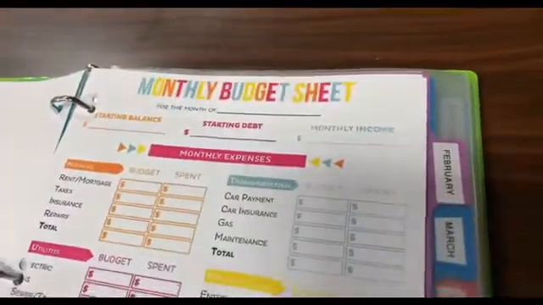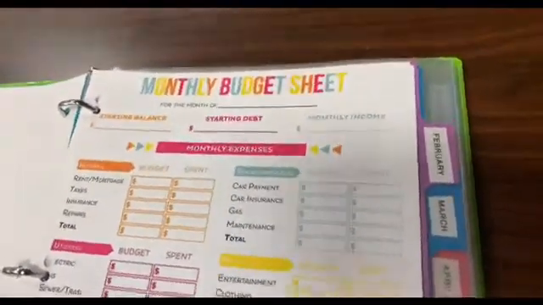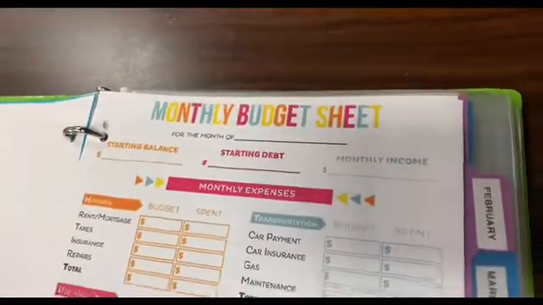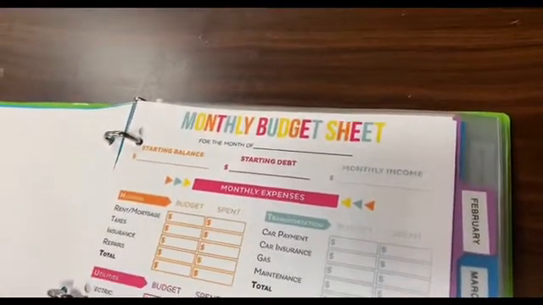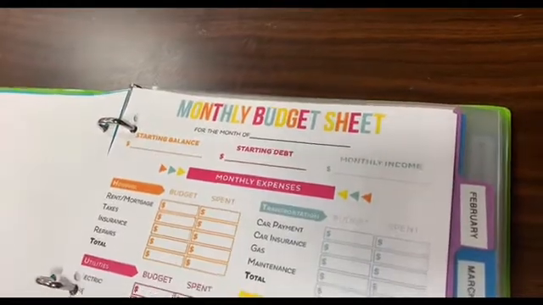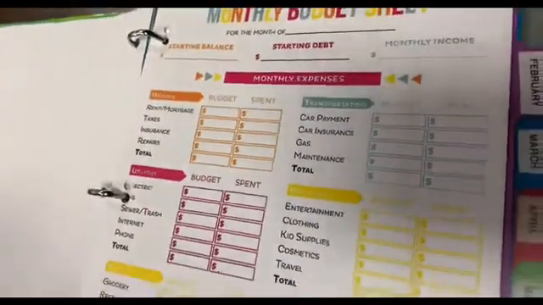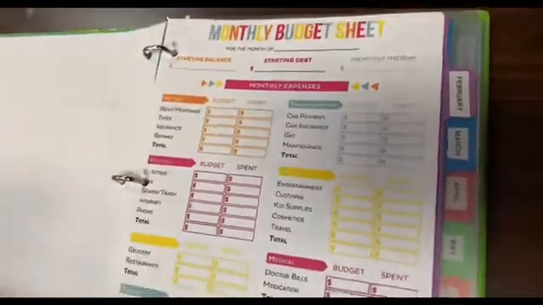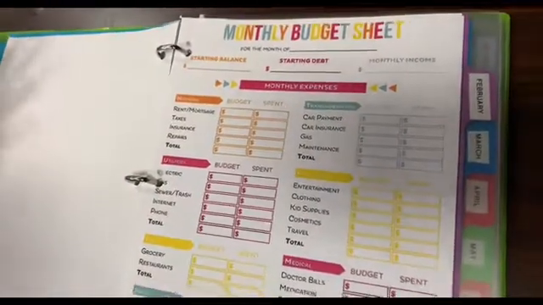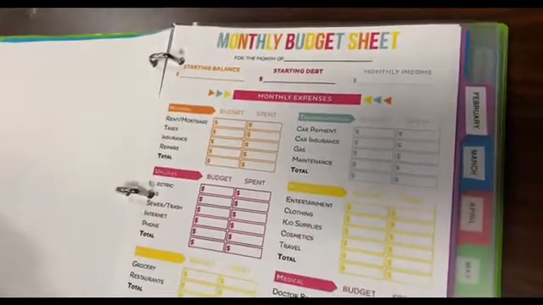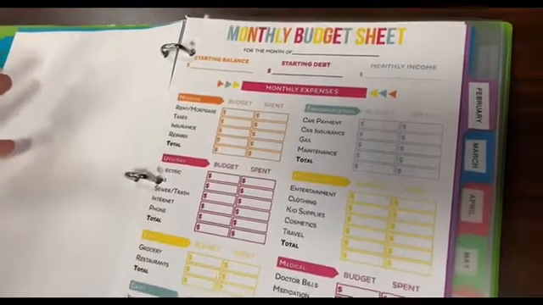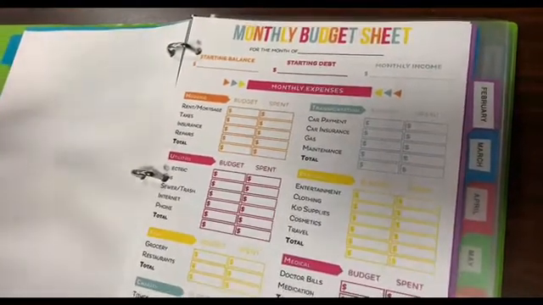And then for your monthly income, that's everything that you're bringing into your house. So child tax, if you're on income assistance, or if you work a job, that's where that goes. As you can see, it's broken down into a bunch of different sections, and some of these sections are not going to apply to you, but this is a really nice way to have a very visual idea of where your money is going.